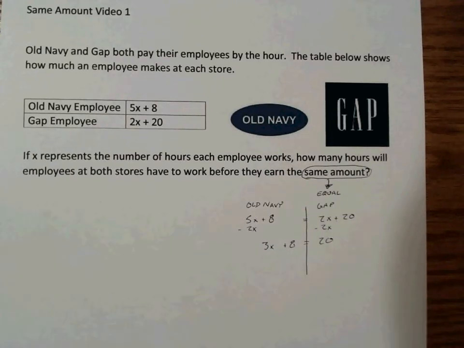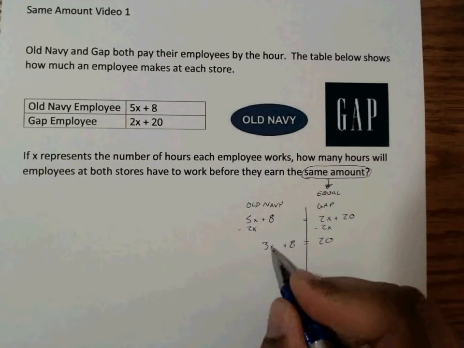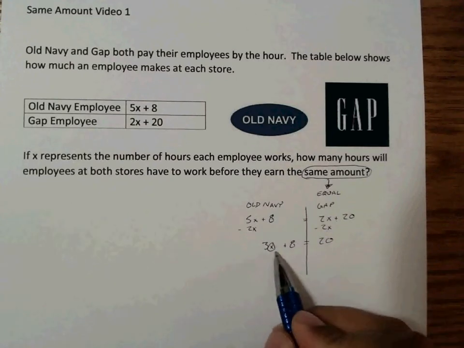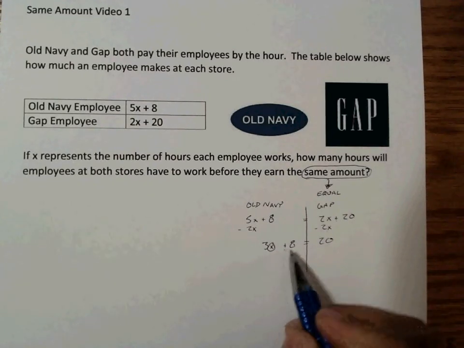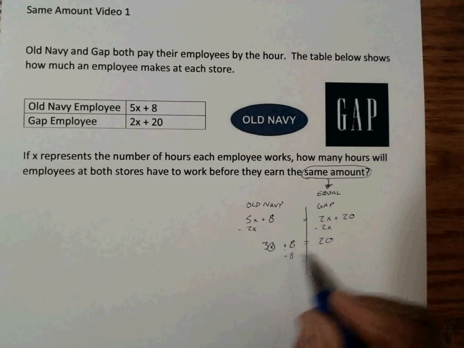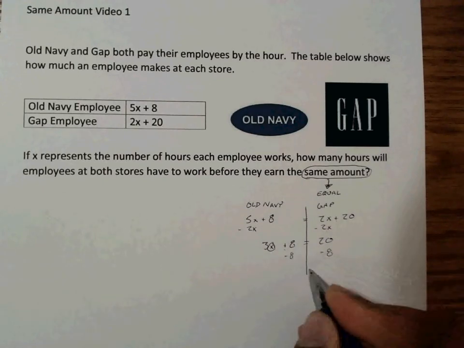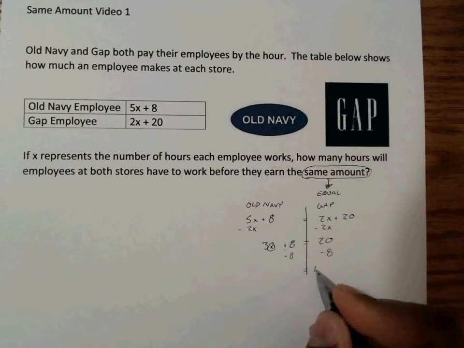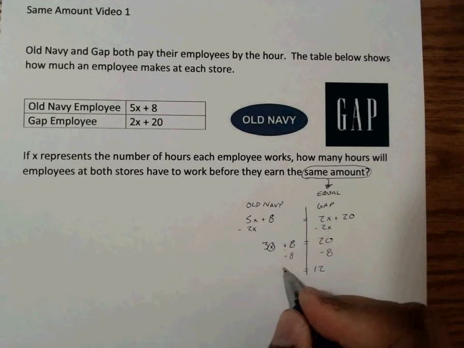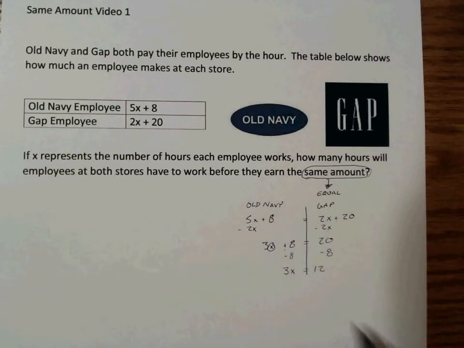And I'm just going to solve what I have left of a two-step problem. Here's my x. 8's the furthest thing away. It's being added, so I'm going to subtract 8 on both sides. So 20 minus 8 is 12. I bring down my 3x.